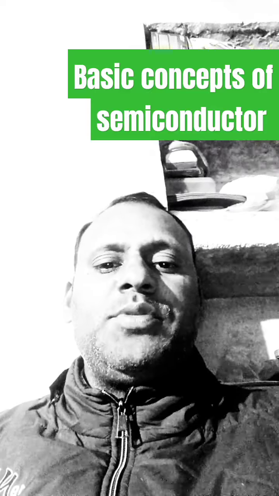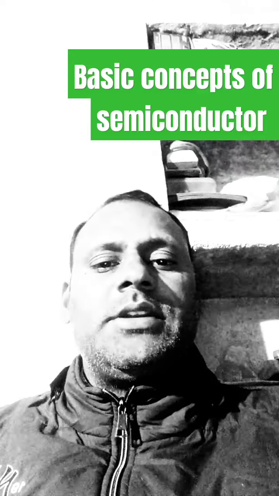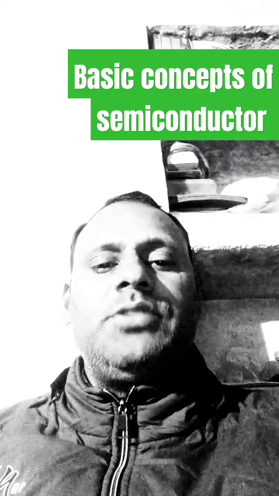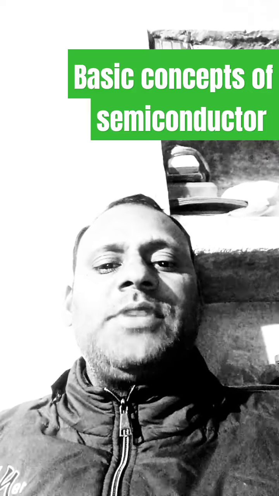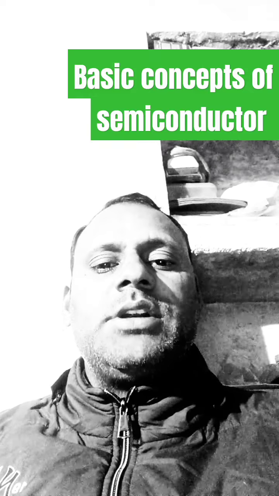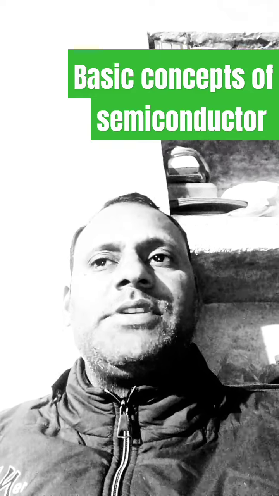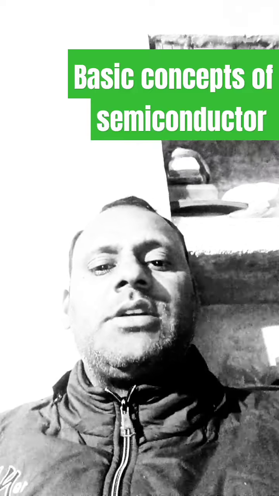So intrinsic में pure form of the semiconductor is known as the intrinsic semiconductor. If you are having the example of the silicon and germanium, the energy gap of the silicon is 1.1 electron volts and the energy gap of the germanium is 0.7 electron volts.